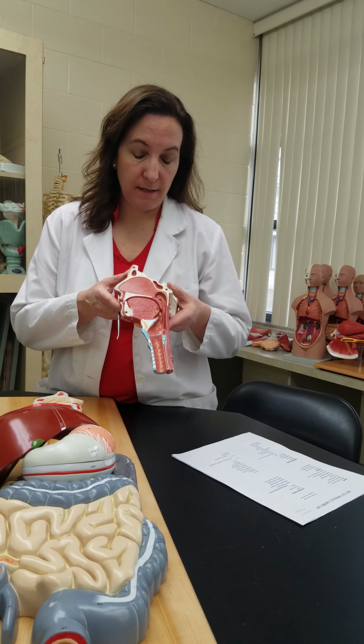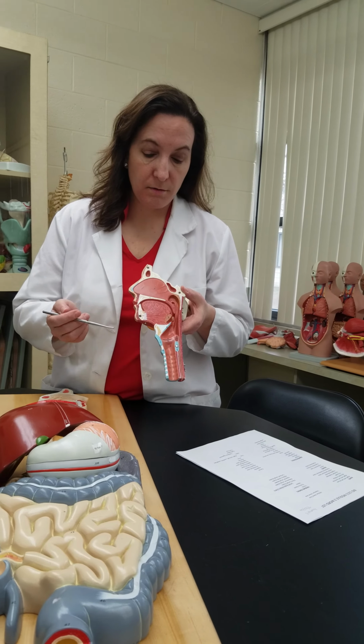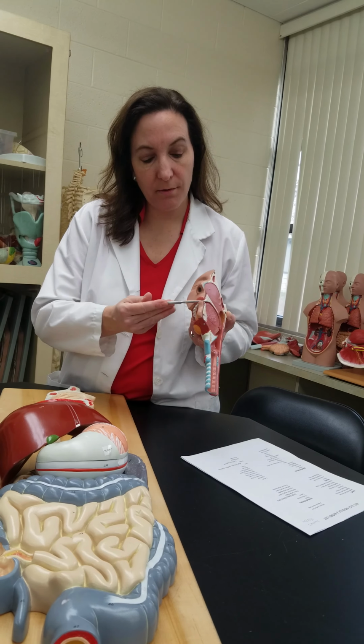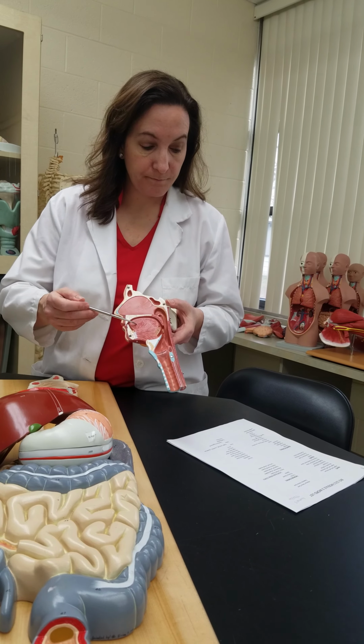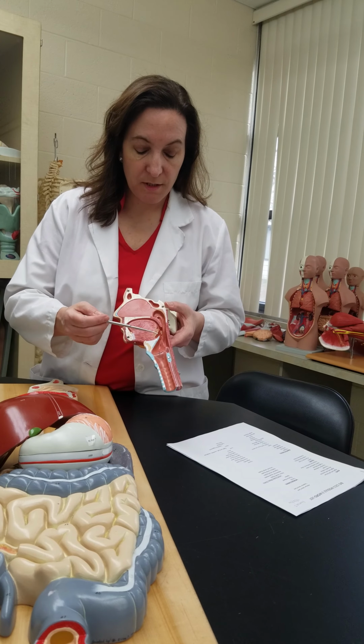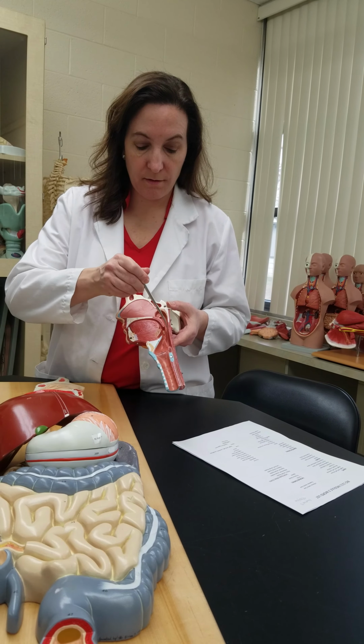We're going to look at the head again. And here we can see, here's the mouth. And inside the oral cavity here is the tongue. This region behind the tongue here is called the pharynx.